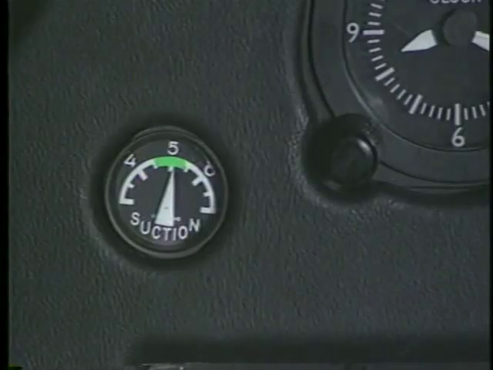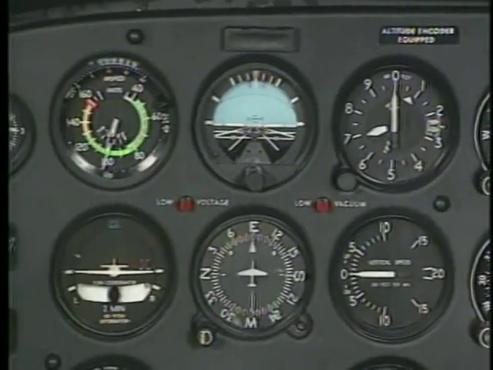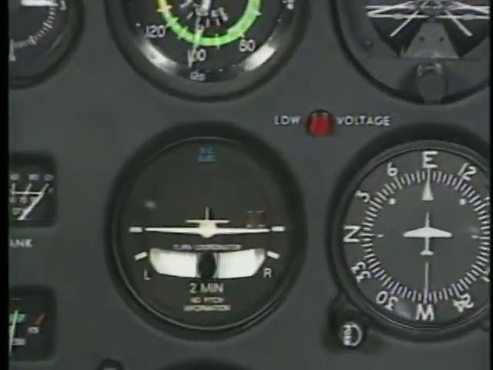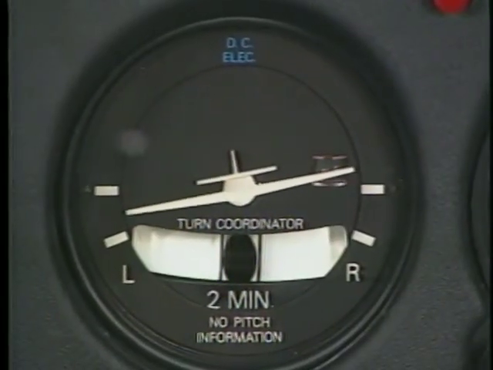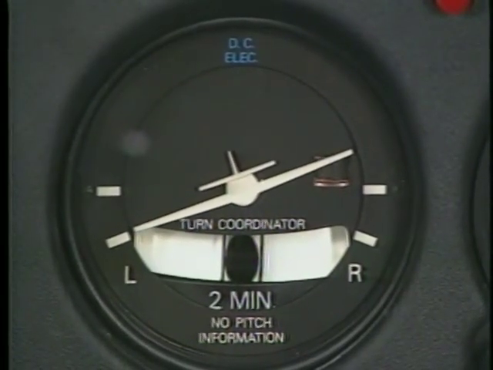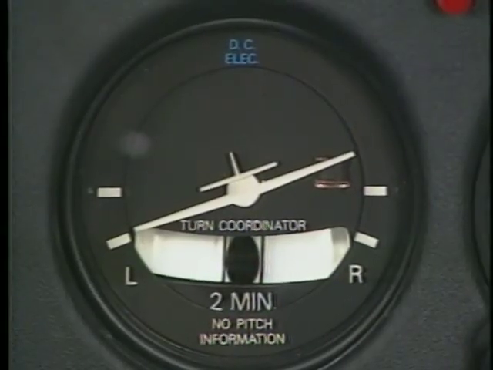Because the operation of the attitude and heading indicators relies on vacuum pressure, be sure to include the vacuum indications in your scan. The third gyroscopic instrument is the electrically powered turn coordinator. Although the miniature airplane looks like it is banking, it is only measuring the rate of turn or roll rate. It does not show angle of bank or pitch information.